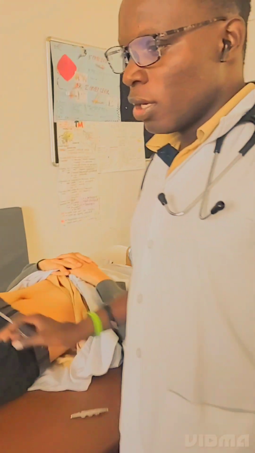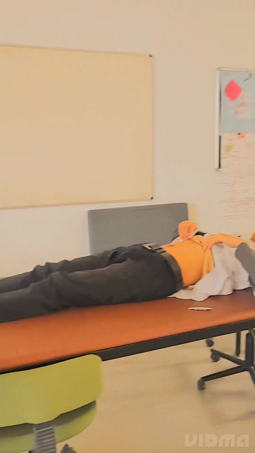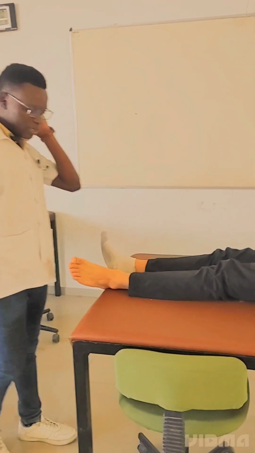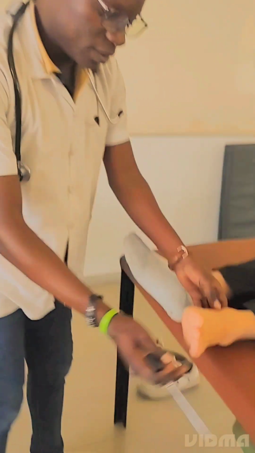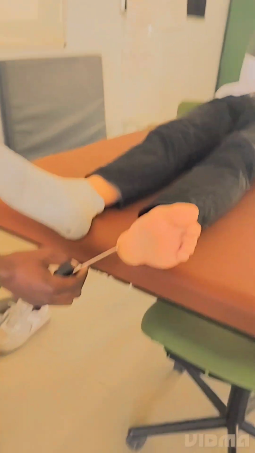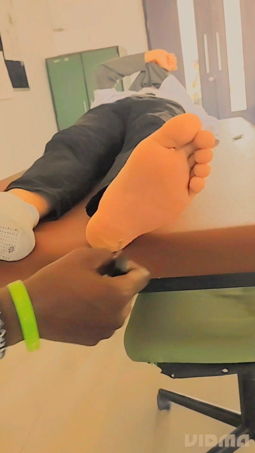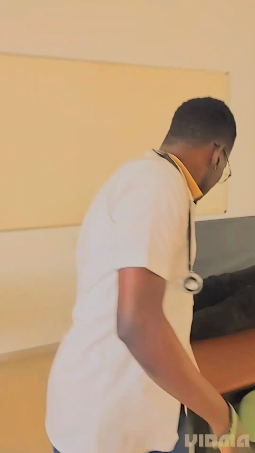Now we'll be moving quickly to the plantar reflex. In this case, I will stroke from the lower region to this side. As I stroke like this, there is a movement, and the great toe will be moving in the reflex direction.